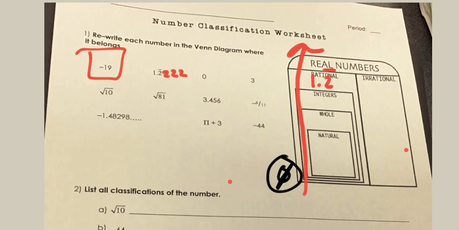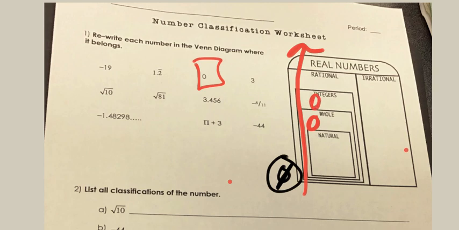Now, let's look at zero. I'm going to erase this. Zero, the next number, is a whole number, but remember, natural numbers cannot be zero. So I cannot start in the natural division. I start in the whole division. So remember what I said, you move up. If it's a whole number, it's also an integer. If it's an integer, it's also a rational number. Okay? So it's kind of like an umbrella. Rational is like the top of the umbrella, so that includes a lot of numbers. It includes almost all numbers, okay?